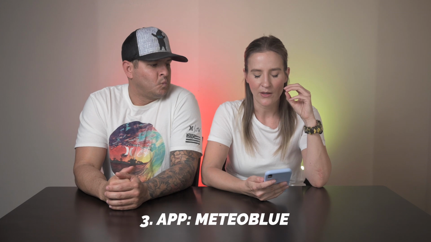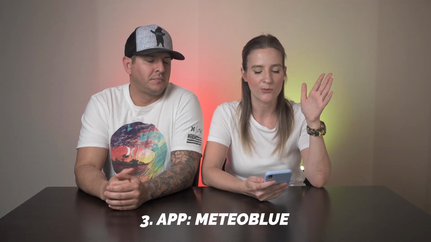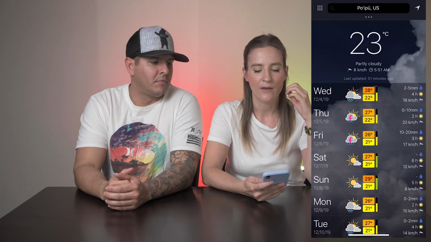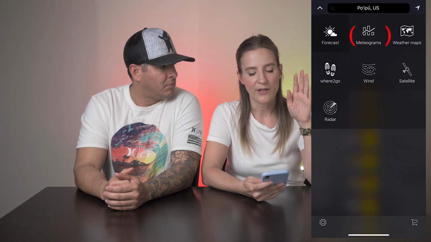The next app that we want to talk about is a weather app. What you probably already have on your phone is a pre-installed weather app that's good for a general forecast. But what we need as photographers is to know what the clouds are doing. So I have an app called Meteoblue, and it also has that general view where you can see what's going on over the next few days, how much rain, how strong the winds are. But it also has a table chart where you can see at which altitude the clouds are.